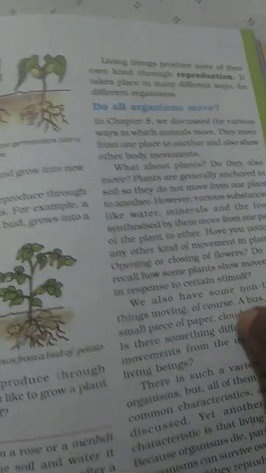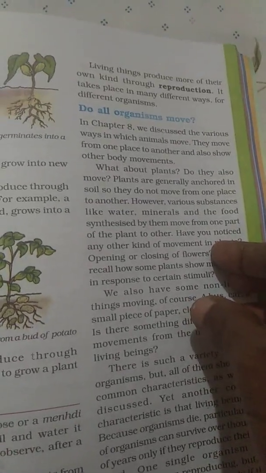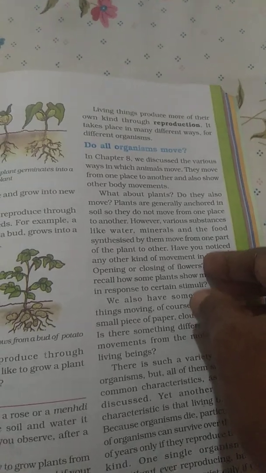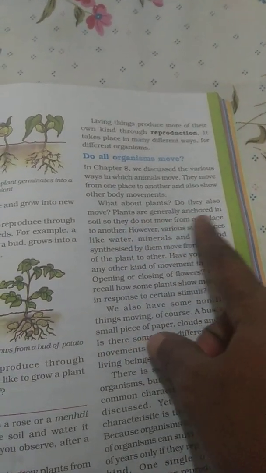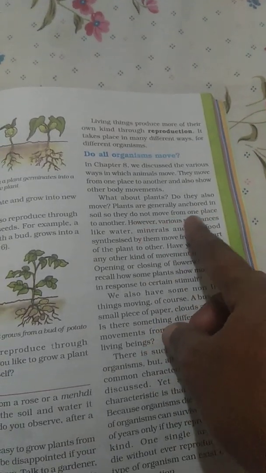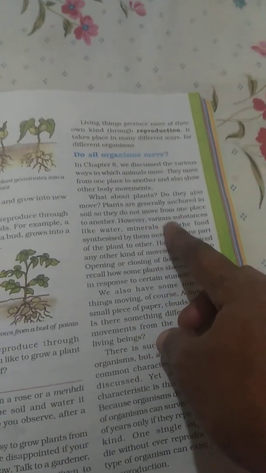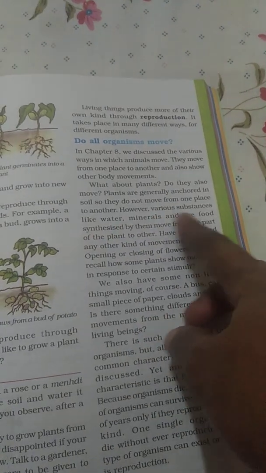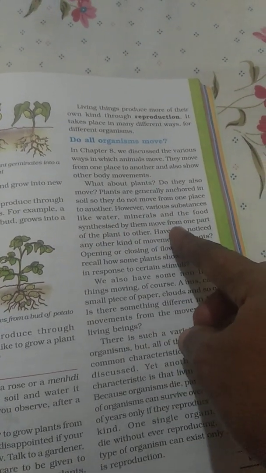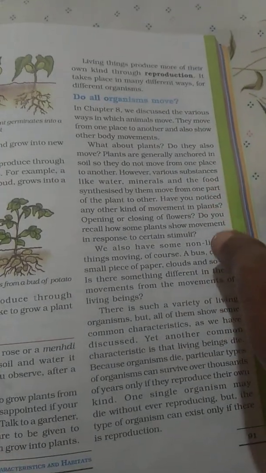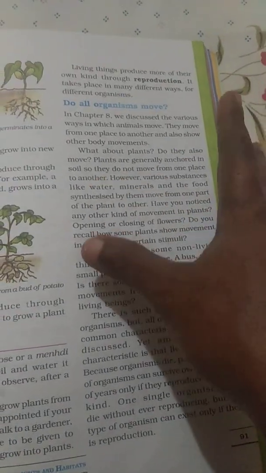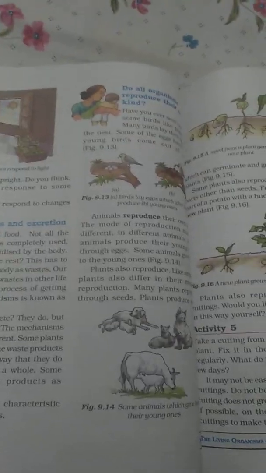Then finally, all living organisms move from one place to another. But what about plants? Do they also move? Plants generally do not move from one place to another, but various substances like water, minerals, and the food synthesized by them move from one part to another part of them. They cannot move from one place to another, but they are living things. So these are the main characteristics of living things.